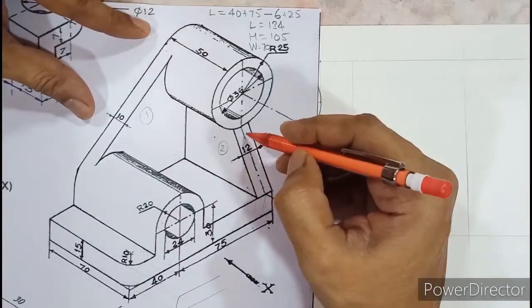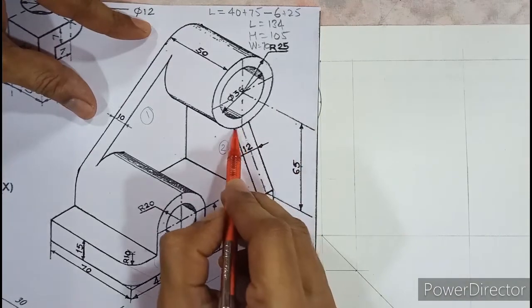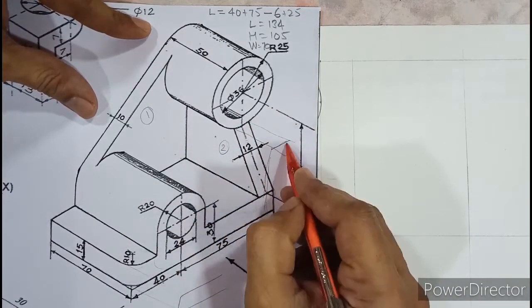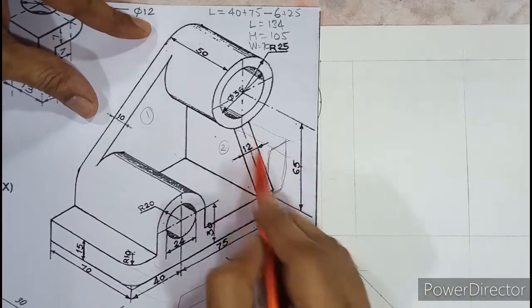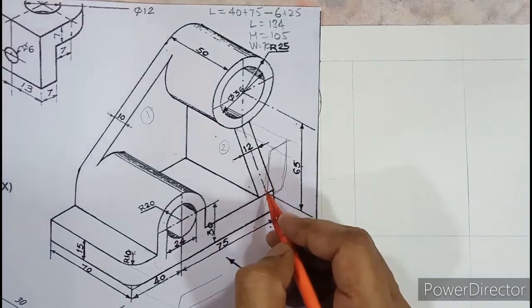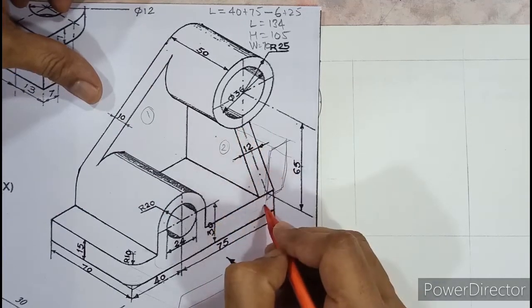Now the question is, how will this inclined surface look? If you look in the front view and if you extend this here, the inclined surface will be seen as an apparent rectangle. Apparent means reduced. So you can see that this inclined surface will be seen as a vertical rectangle. And if you look at this rib, you can see dark lines on both the sides. So there is a change of surface, isn't it?